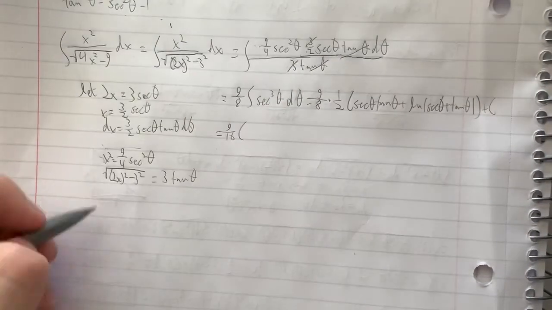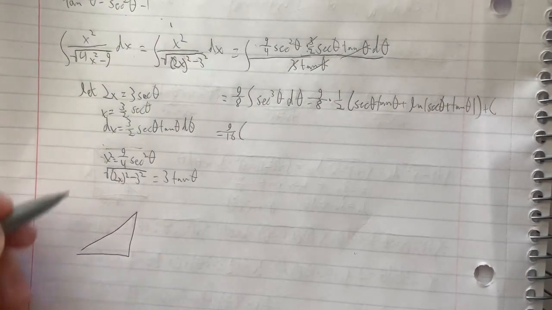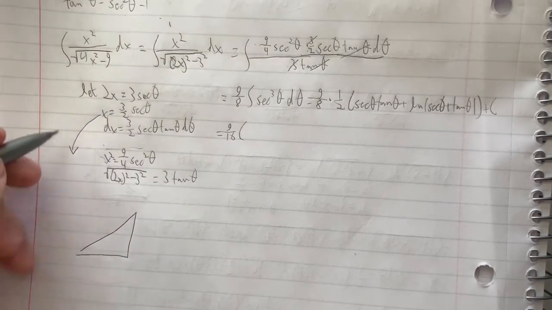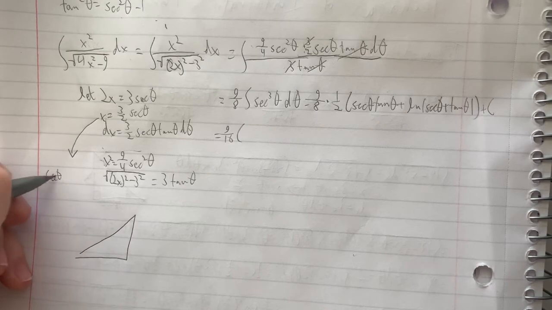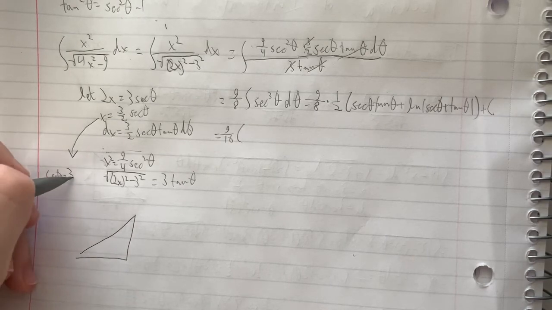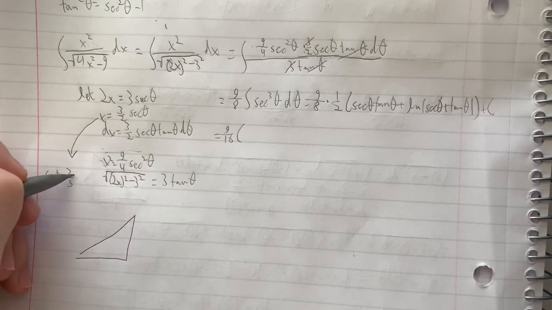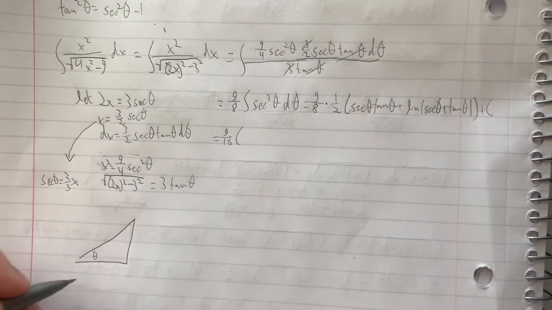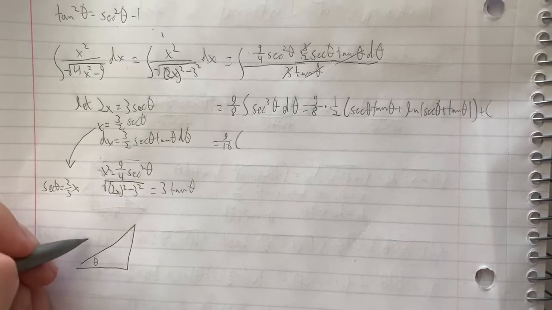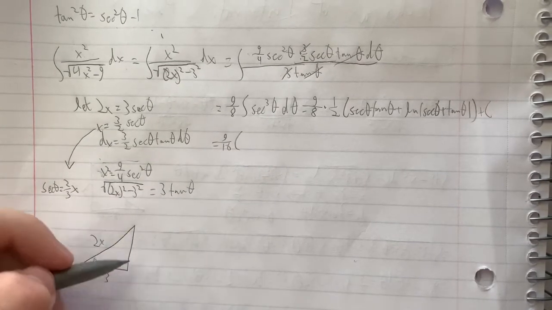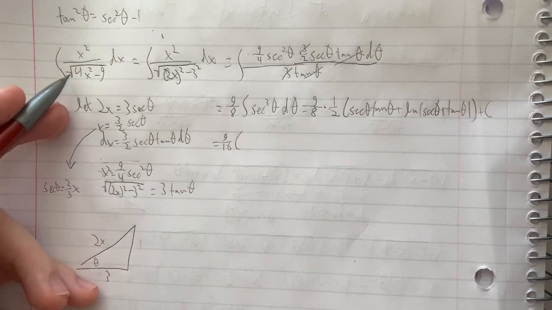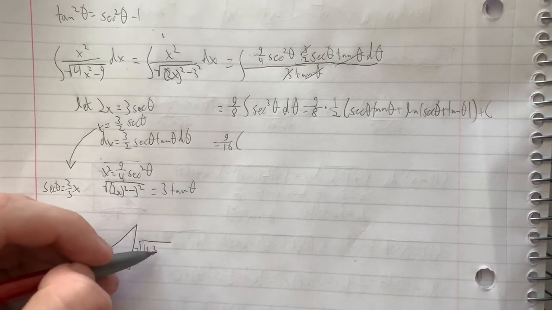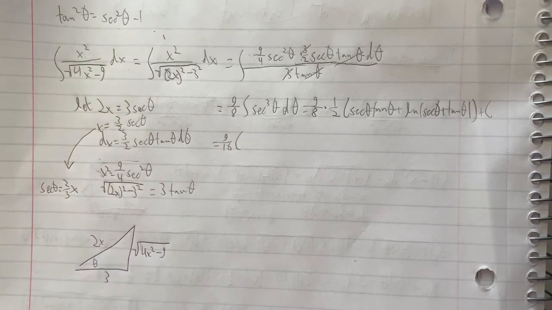Well, as usual, we can draw a triangle. If x is equal to 3 halves secant of theta, that means that secant of theta is equal to 2/3 x, or 2x over 3. So secant of theta is hypotenuse over adjacent, that's going to be 2x over 3. And of course, our third side is going to be this radical right here. If you did the Pythagorean theorem, you'd find that to be the square root of 4x squared minus 9.